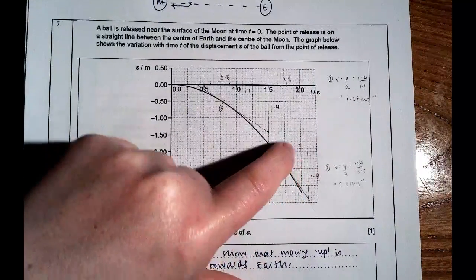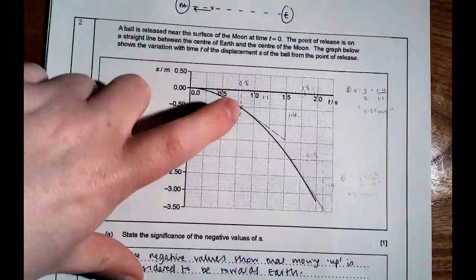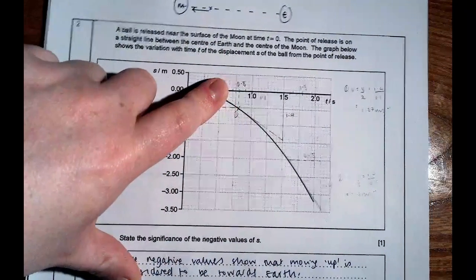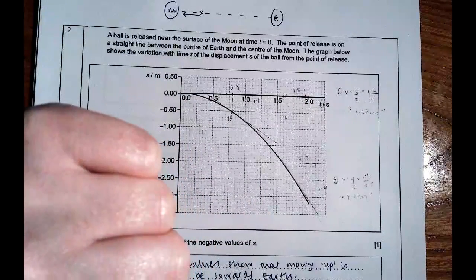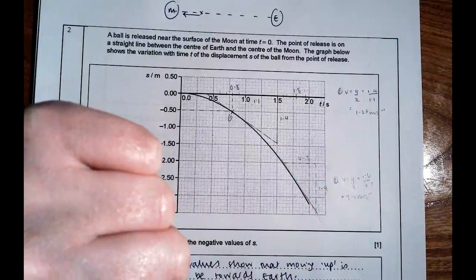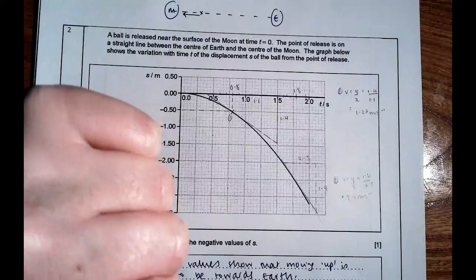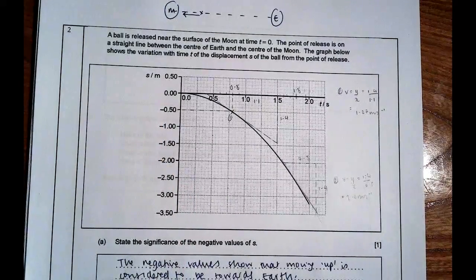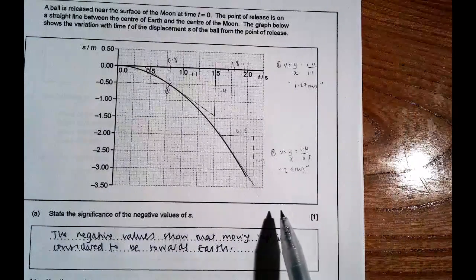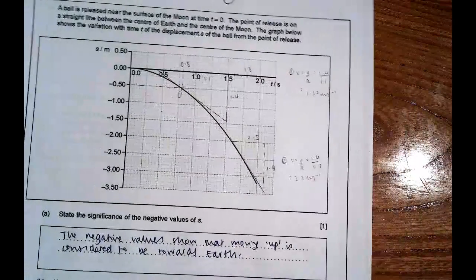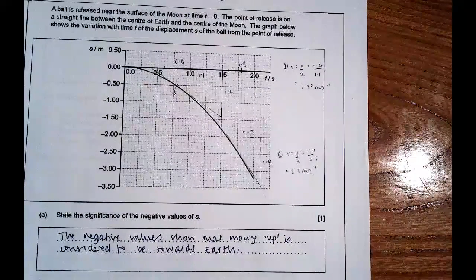So this is the velocity at time 1.8, this is the velocity at time 0.8, so that was a time difference of 1 second. Okay, so v take u over t just becomes v take u, because t is 1. So all I'm going to do is the 2.8 minus the 1.27, and that will give me my acceleration.